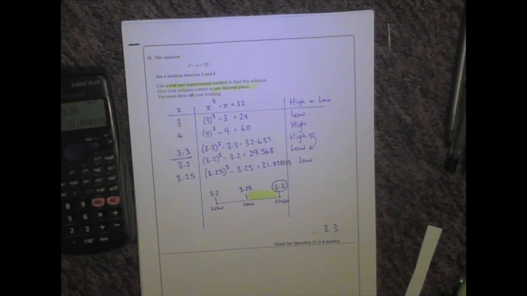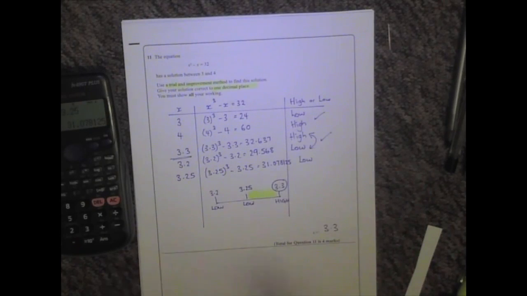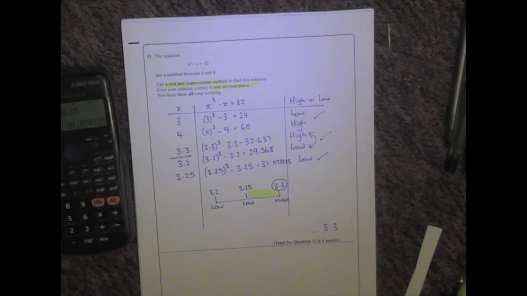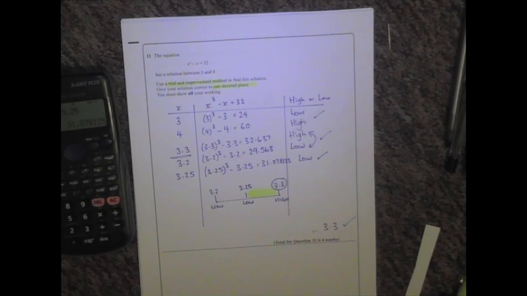So for the 2 marks then, you get 1 mark if you've done this trial of 3 and 4, another mark for having 3.2 and 3.3 tried. It's okay if you've got other values as well, but it's those 2 that you need to narrow it down to. Then you need another trial with the 3.25 in it to show that you've gone to that 1 additional decimal place, and then you finally get the 3.3 as a final mark. If you've only got the final answer at 3.3 and no other working, you may get 1 mark, but it's likely that you'll get none.